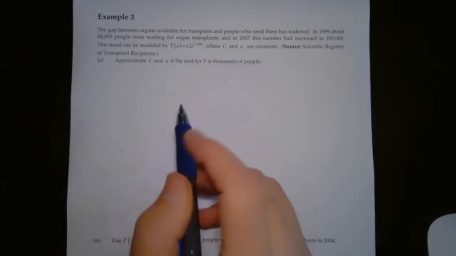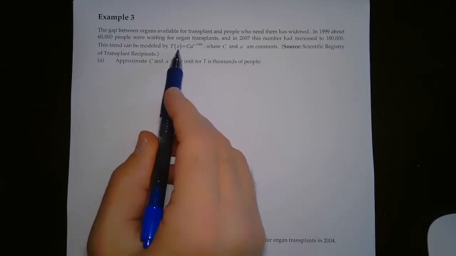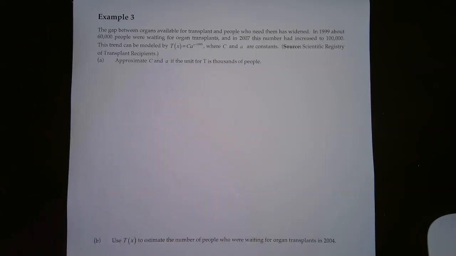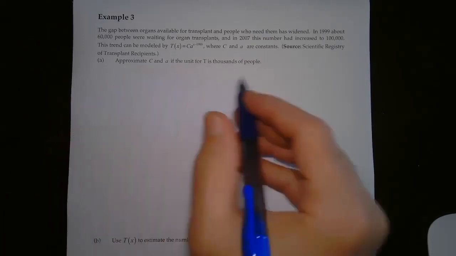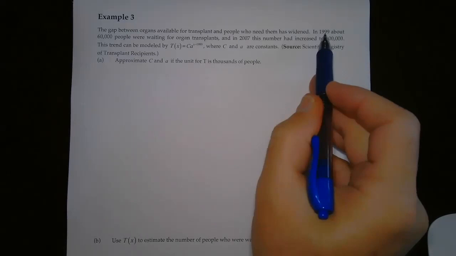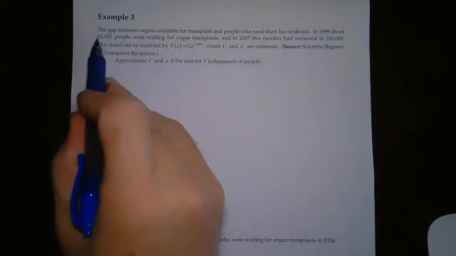So we know T of X is going to be the number of people, but it's going to be thousands of people. So if we have like 5, that doesn't mean 5 people, that means 5,000 people. What we know from here is that in the year 1999, there were 60,000.